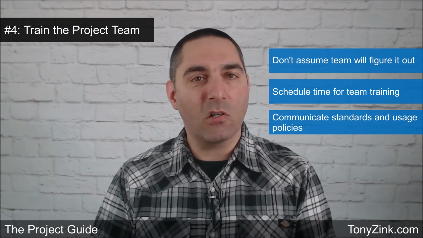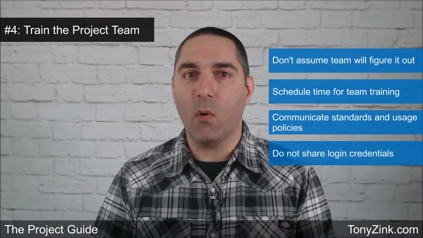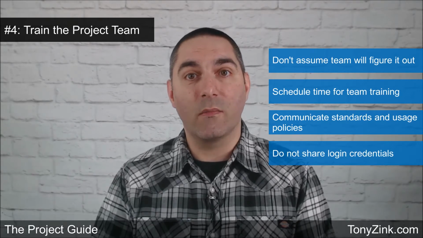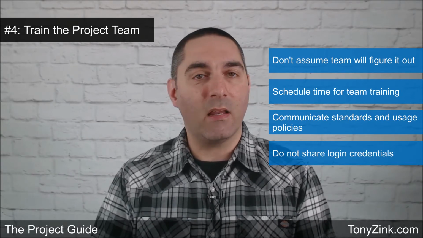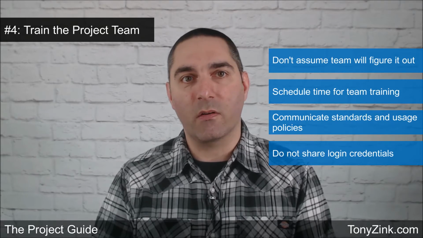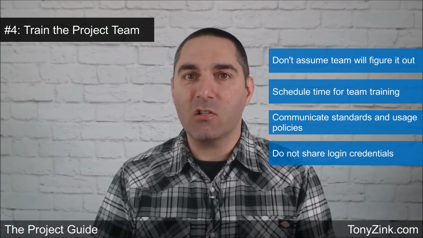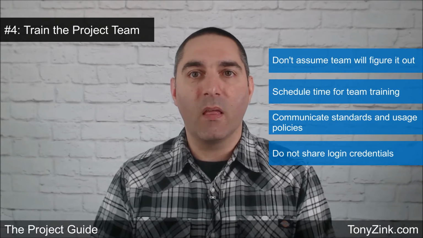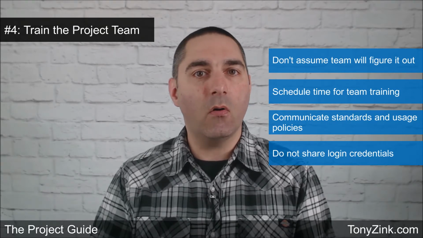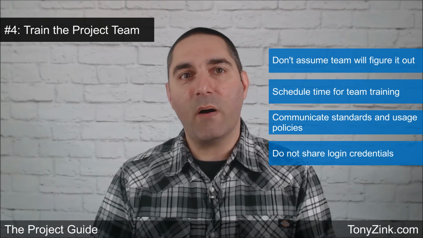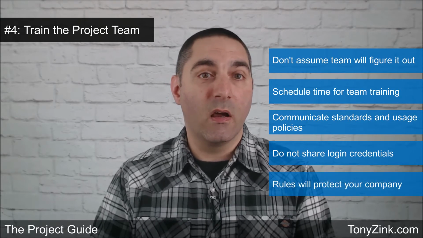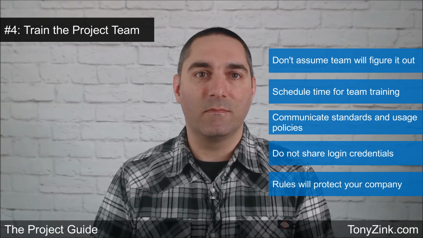Instruct them not to share their login credentials with anyone else, whether they're customers, vendors, or other employees, since this will put your projects and your company's information at risk. If someone needs to access your issues and risks tracker, then they should need to have their own credentials set up. No sharing should be allowed. Rules and policies are usually created for a reason, to protect your company and to make everyone's lives easier.